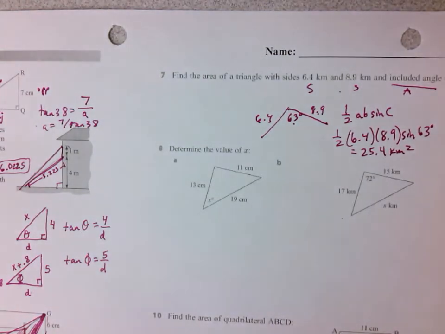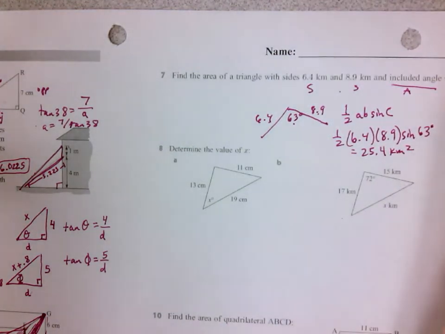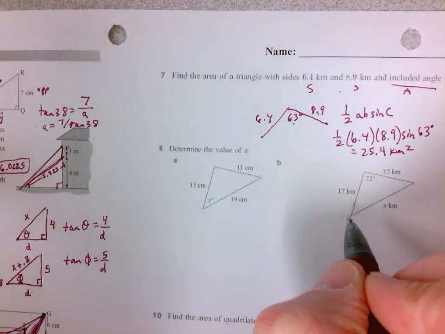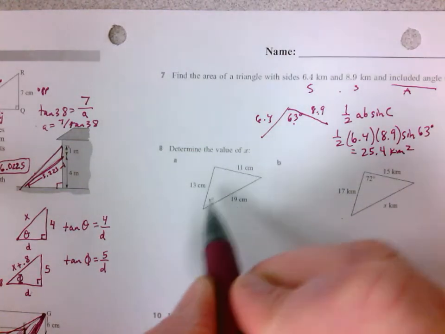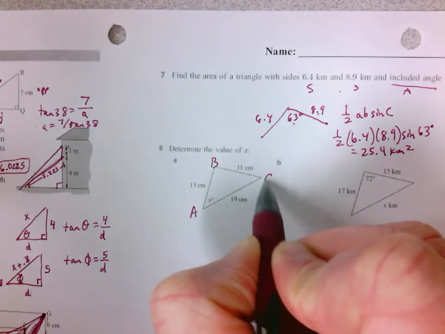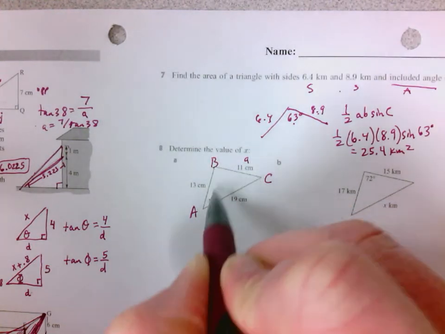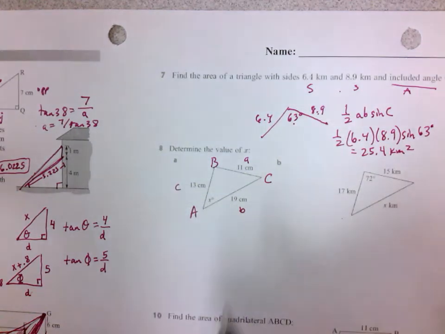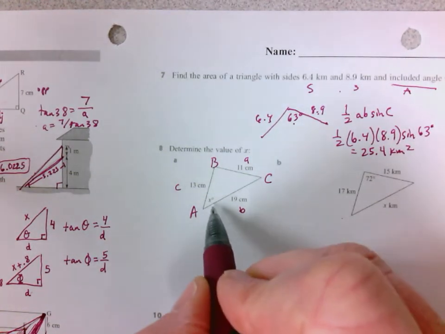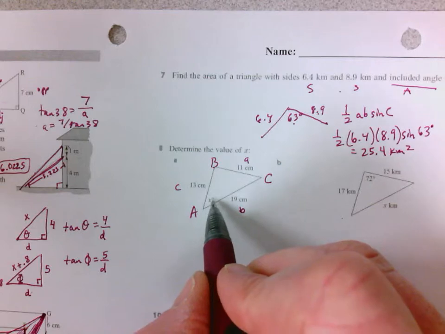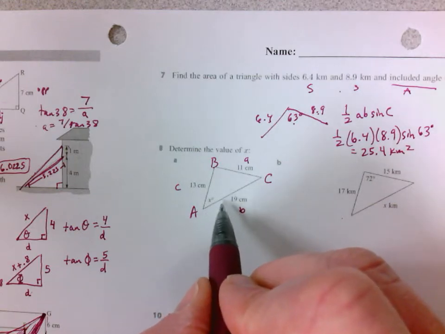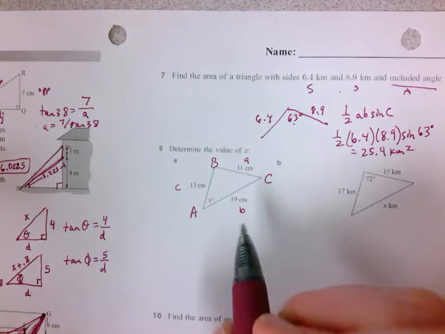Okay, now some more straightforward. No right angles, so it's got to be law of sines or law of cosines. If you know an angle and the side across from it, you can do law of sines. If you don't, you do law of cosines. I'm going to label my triangle. So I know this is A, this is B, this is C. I don't know the side and the angle across from it. So I'm going to have to use law of cosines.